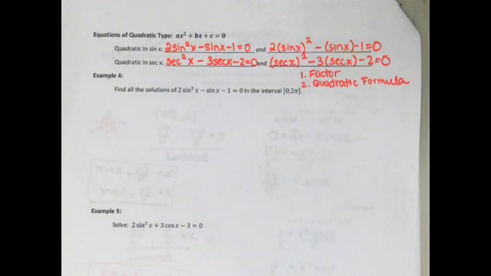We've done solving by square roots already. That's part of quadratics, but this part is all using this kind of stuff. Now, to be able to factor, we need to have all sines or all cosines, all tangents, things like that. So we still need to know our trig identities, right?